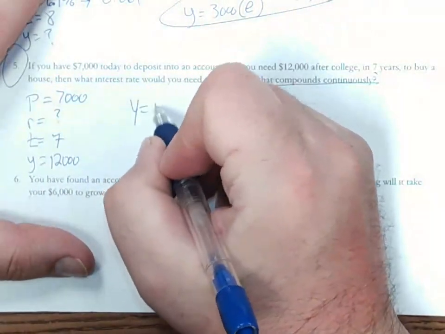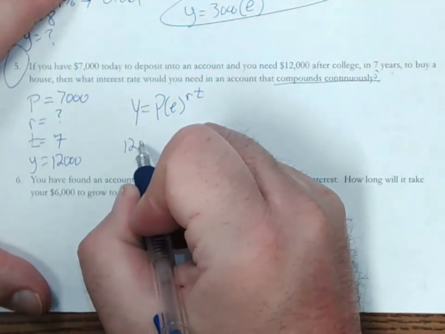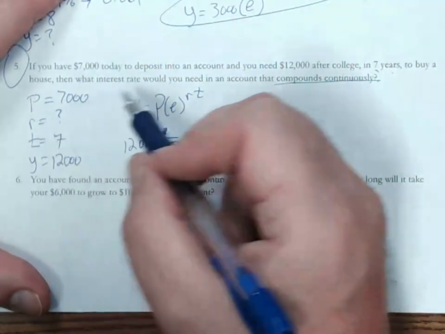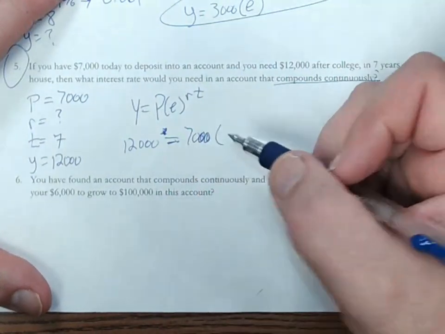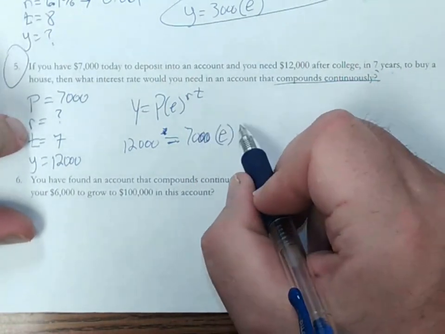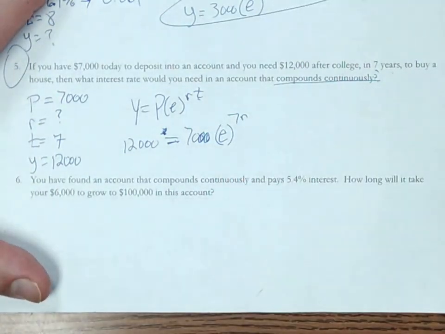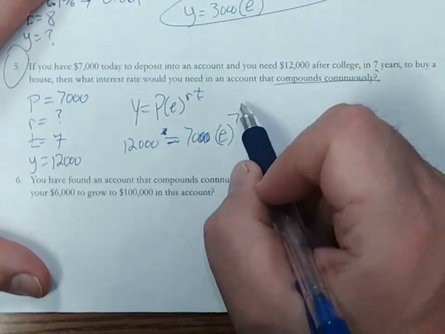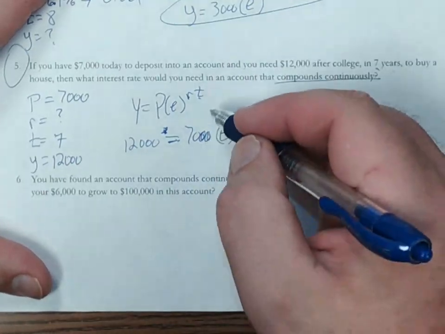So we got Y equals P times E to the RT. Let's plug in. Y is 12,000. P is 7,000, times E, I don't change that, to the R. We don't know what R is, but we know that T is 7. And remember that mathematicians tend to like to put the number first when you're multiplying a number and a variable. That's why I put the 7 first. Technically, though, if you wanted to put R7, that's fine. I just switched them because that's the convention.